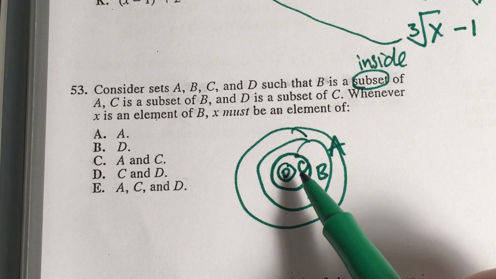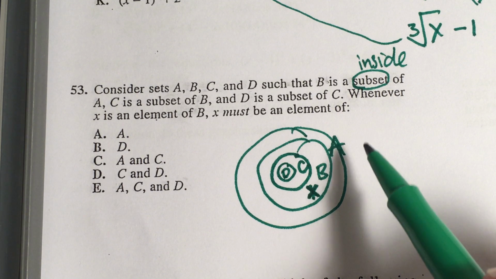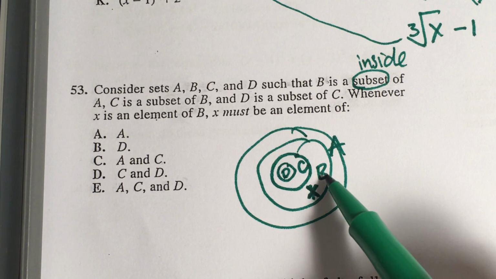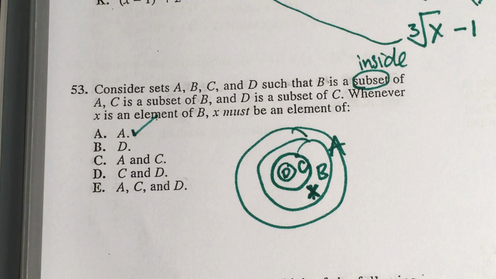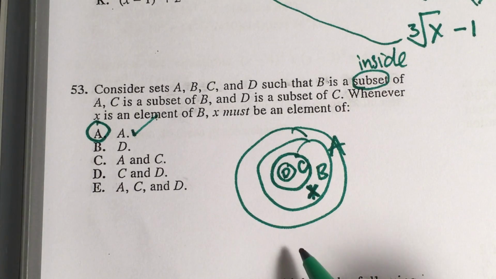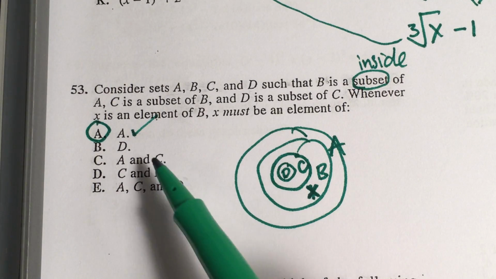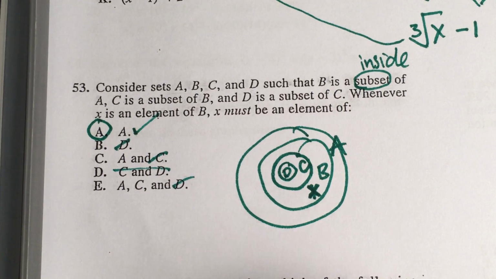It might be in here and in here, right? But it doesn't have to be, as I drew right here. But it does have to be inside of A, right? There's no way that it's not inside of A because B is inside of A. So we'd say that A is our correct answer, right? It doesn't necessarily have to be inside of D. It doesn't have to be inside of C. It doesn't have to be inside of C and D. So we know that it has to be A.